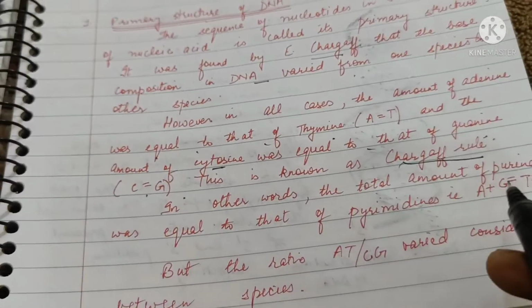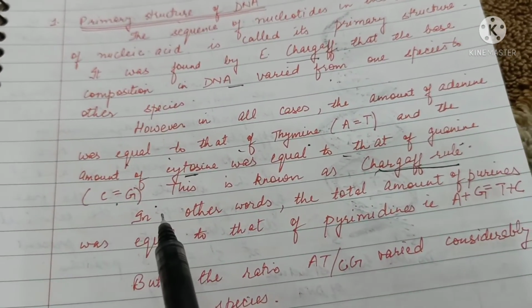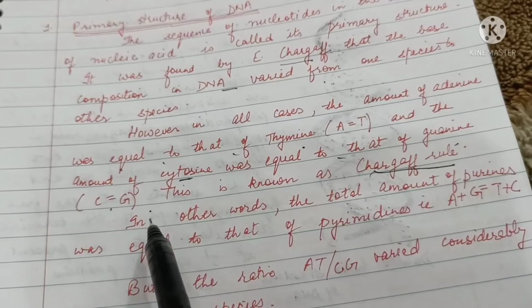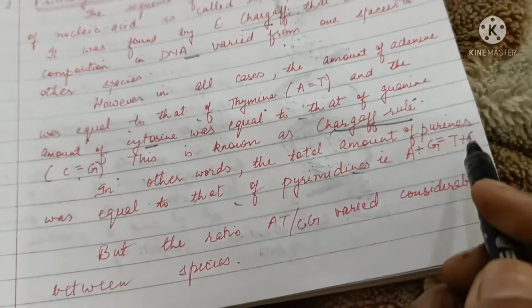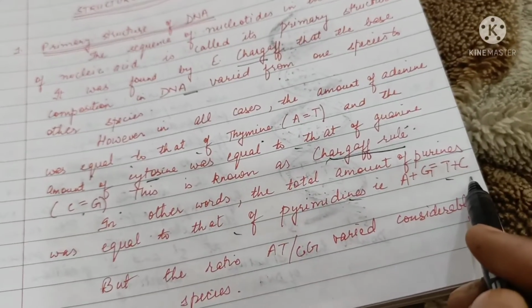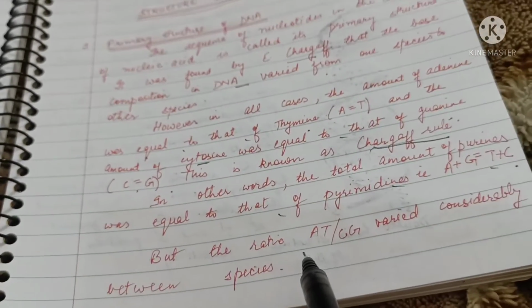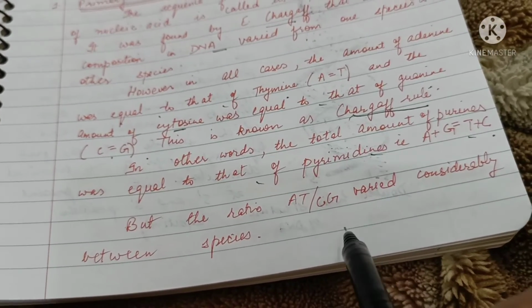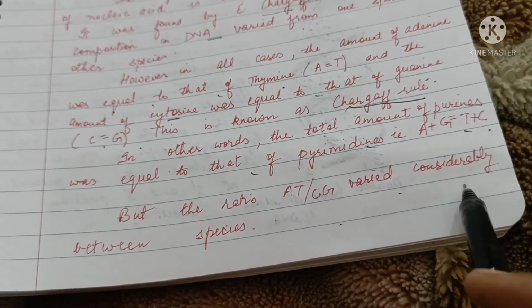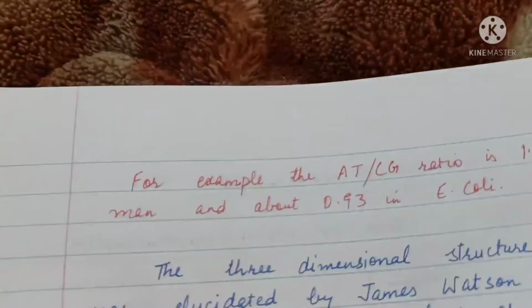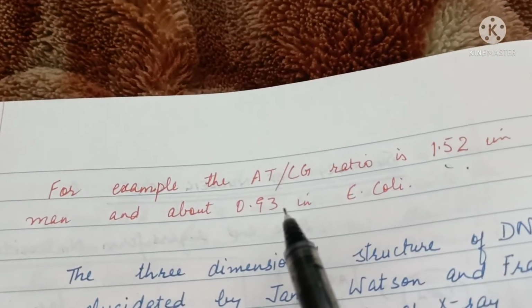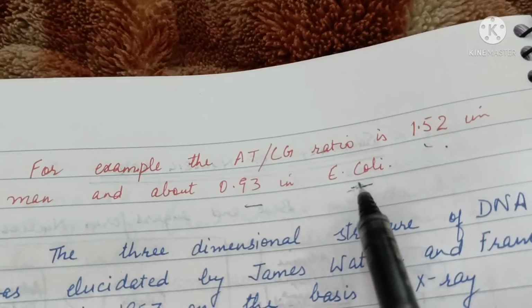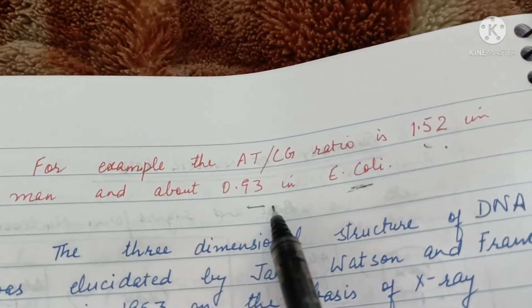In other words, the total amount of purines, adenine and guanine, is equal to that of pyrimidines, that is thymine plus cytosine. But the ratio of AT to CG varied considerably between species. For example, in humans, the AT to CG ratio is 1.52, whereas in Escherichia coli it's 0.93.